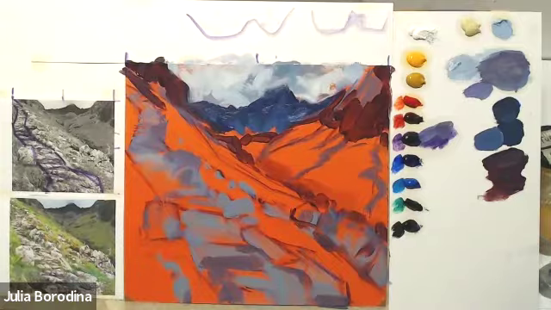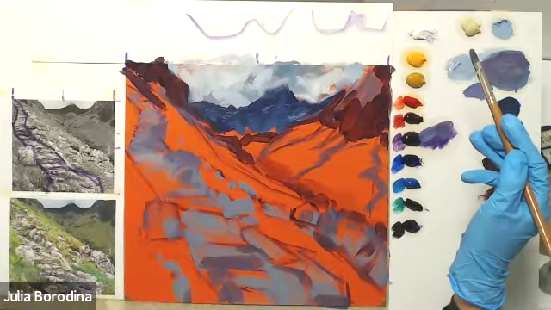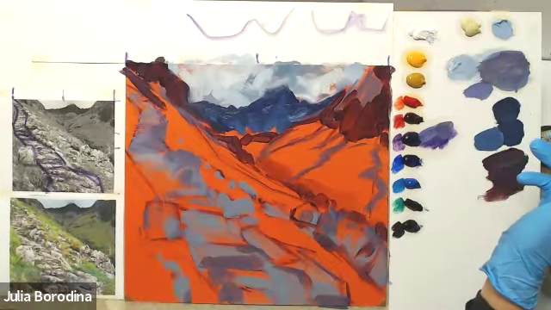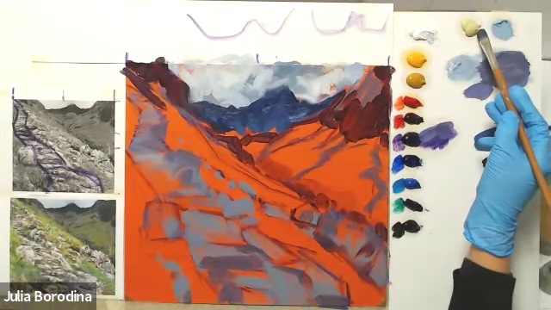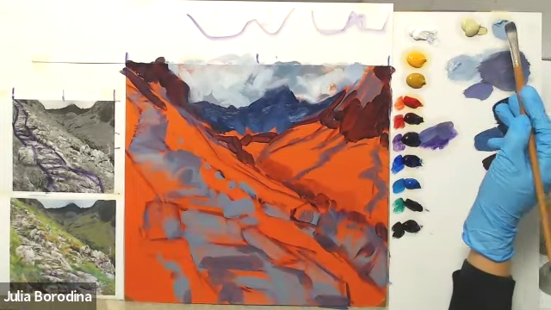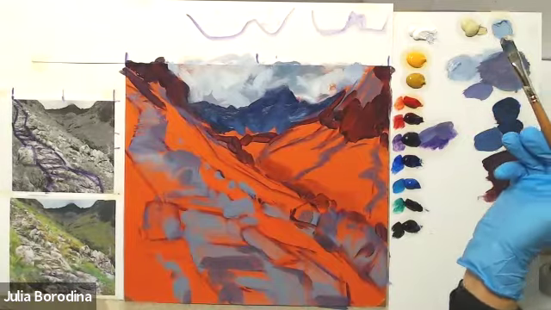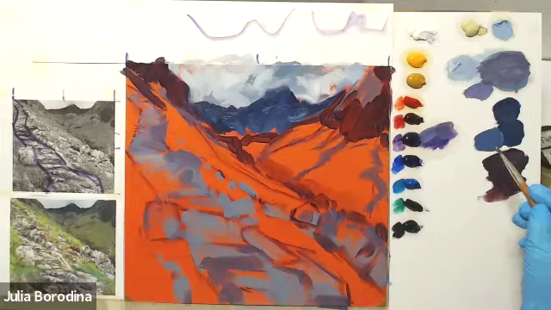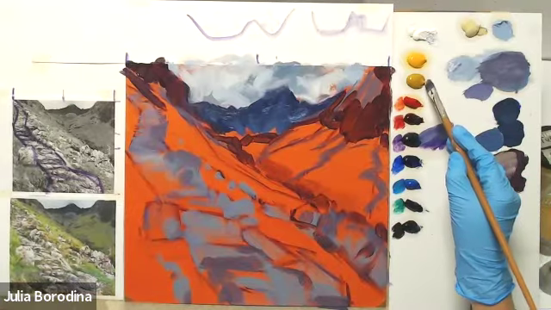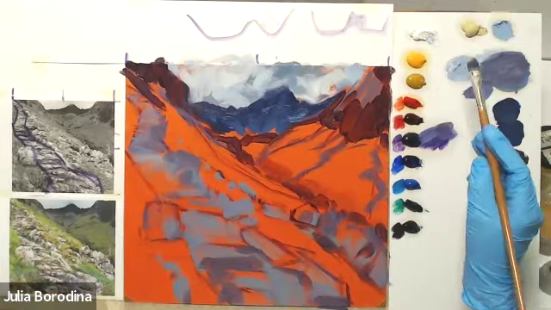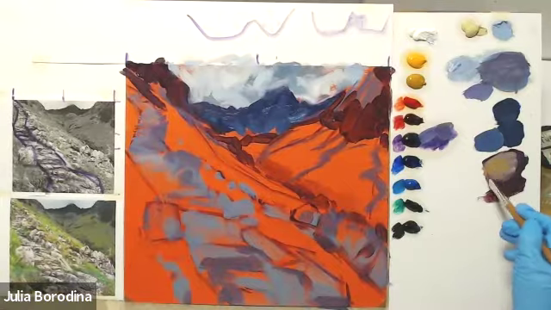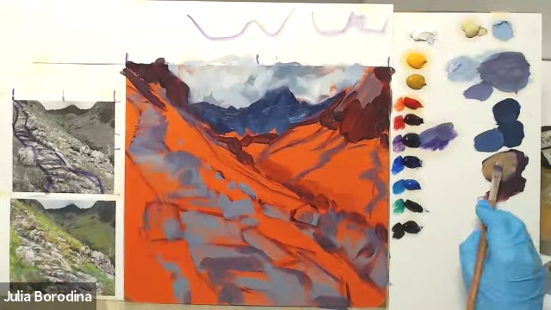Right, so next I'm going to start introducing a little bit of warmer color. I'm going to have a tiny bit of hint of buff titanium. White is fine as well. And I will be adding some ochre, so if you don't use buff titanium, that will be all fine as well. A tiny bit of ochre, mixing it with my darker colors.